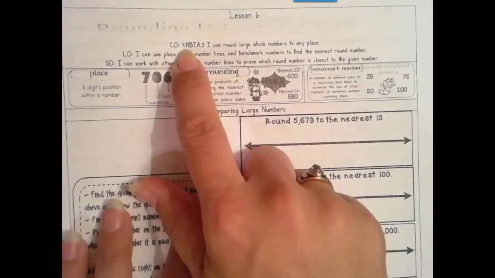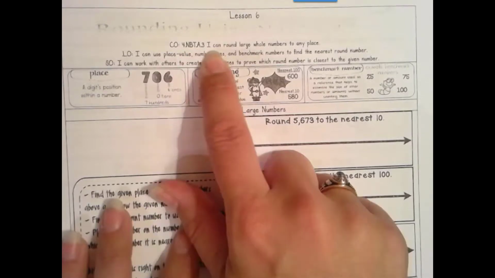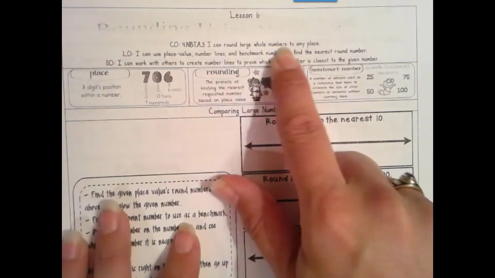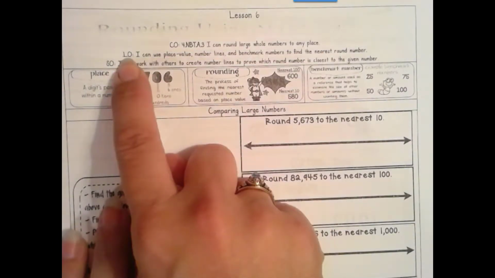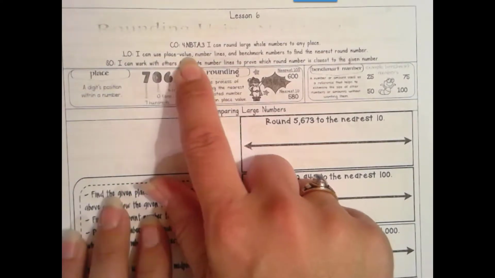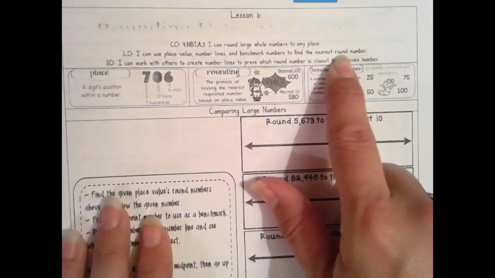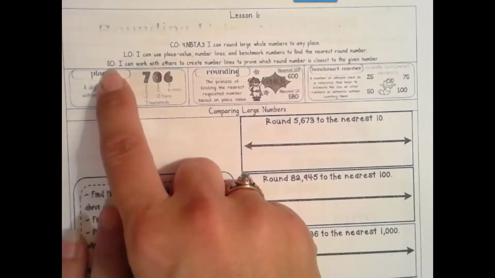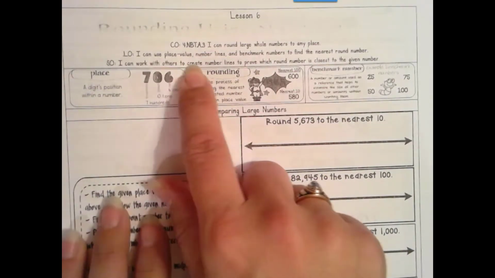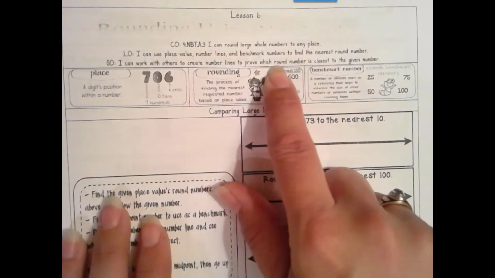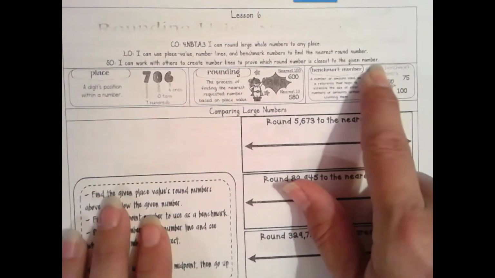Our content objective, 4.NBT.A.3, I can round large whole numbers to any place. Our language objective, I can use place value, number lines, and benchmark numbers to find the nearest round number. Social objective, I can work with others to create number lines to prove which round number is closest to the given number.